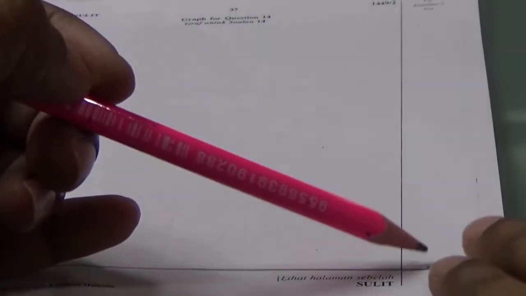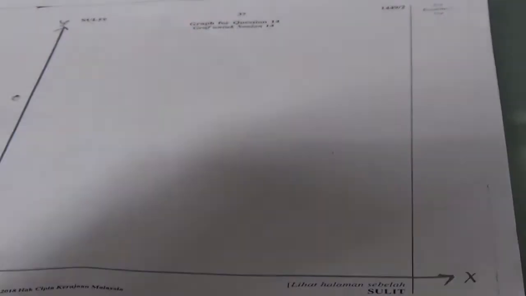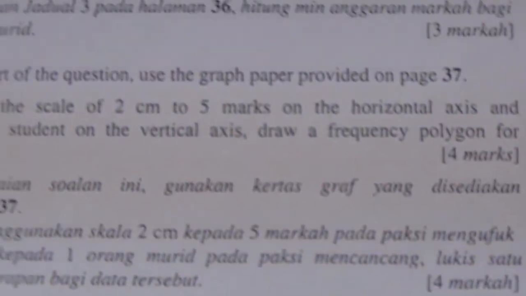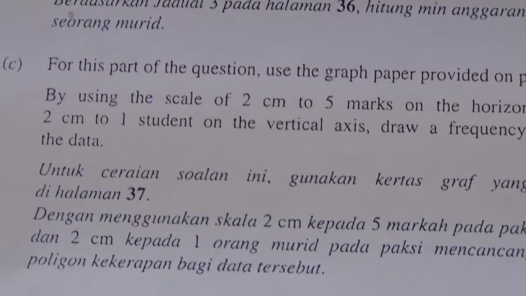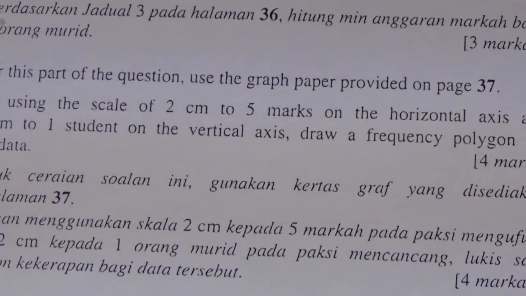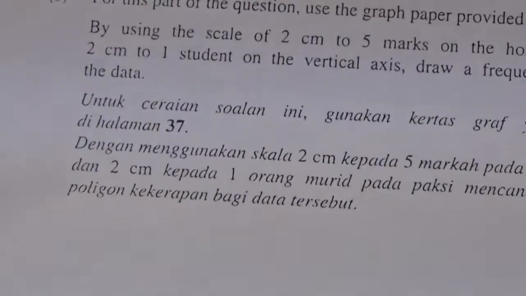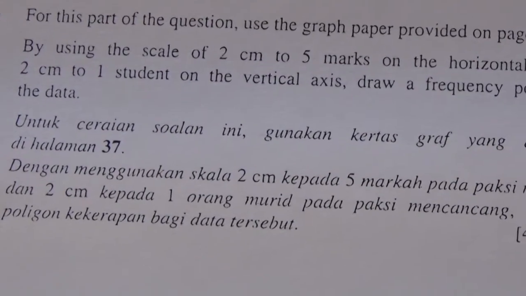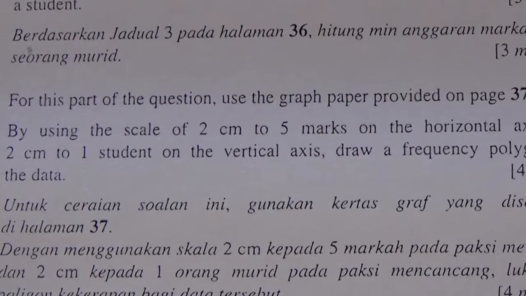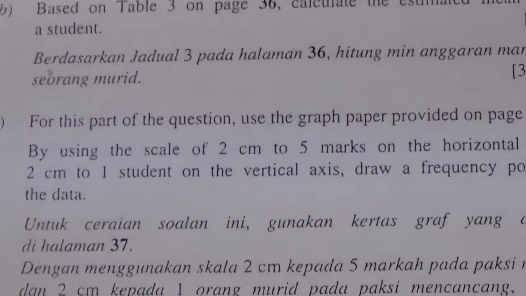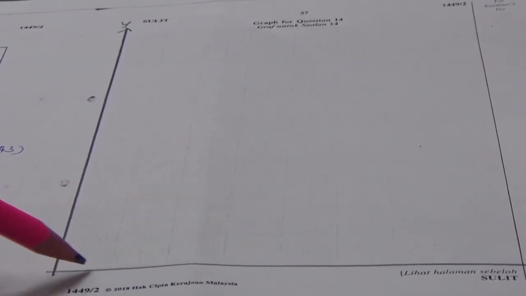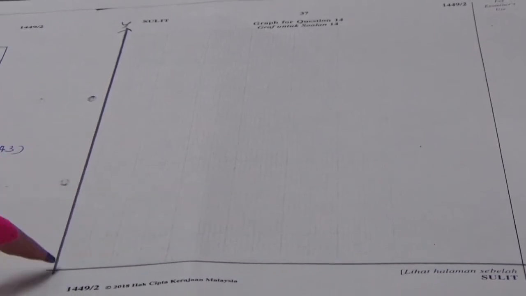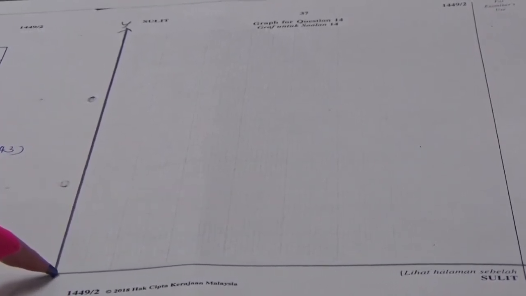Once you have labeled the y-axis and x-axis accordingly, if you look back at question C, it says use 2 centimeters to 5 marks on the horizontal x-axis, and 2 centimeters to 1 student on the y-axis, meaning that every 2 centimeters on your x-axis will represent 5 marks. Now, at what point can you start for the x-axis?